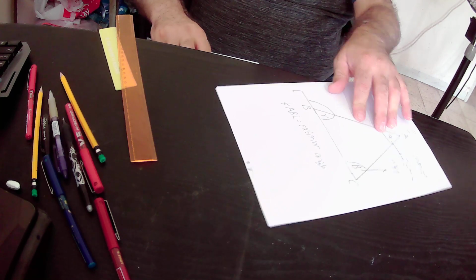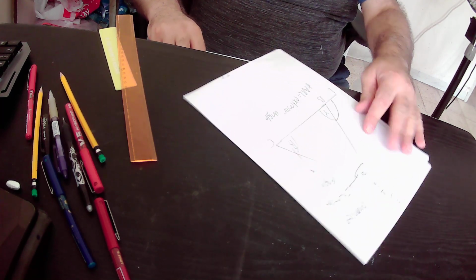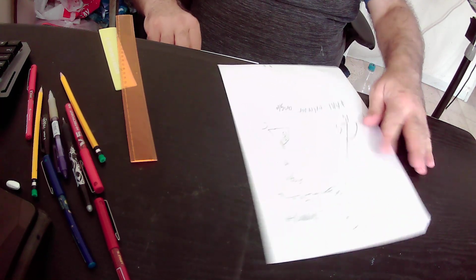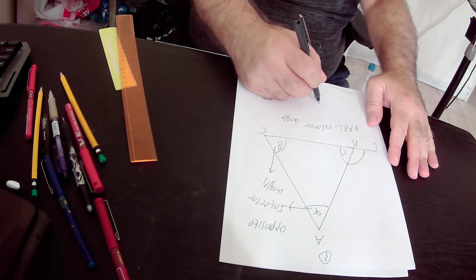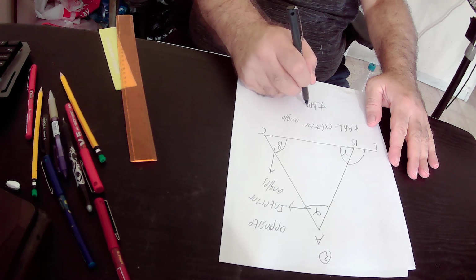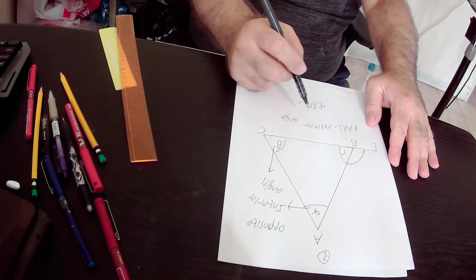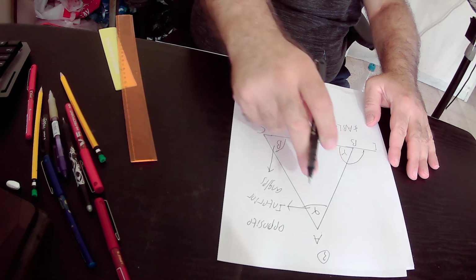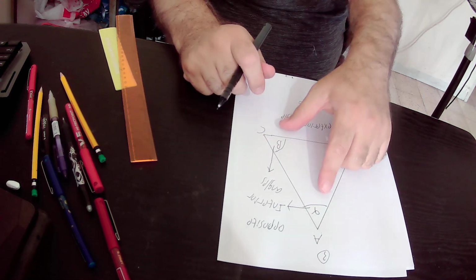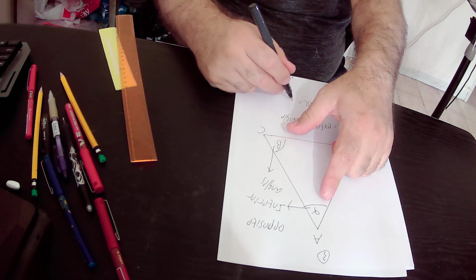Okay, so according to rule number 2, the exterior angle ABL equals the sum of the two opposite interior angles. That is to say, it equals alpha plus beta.